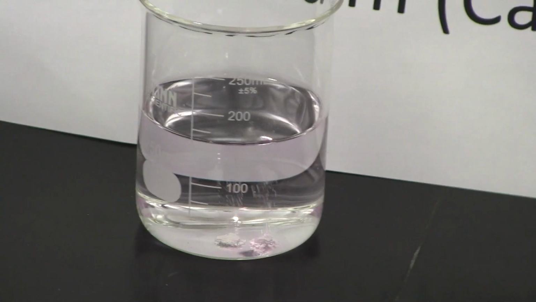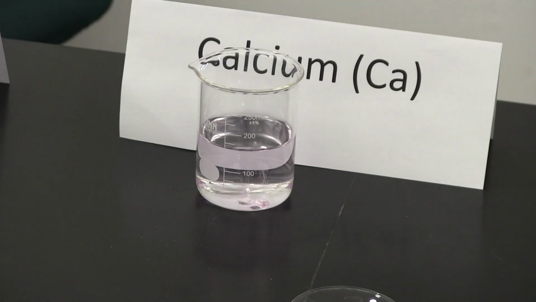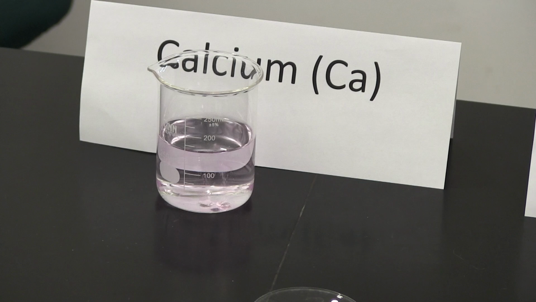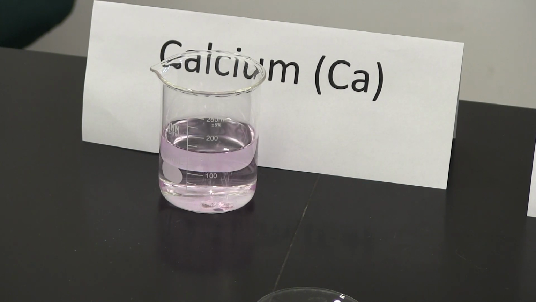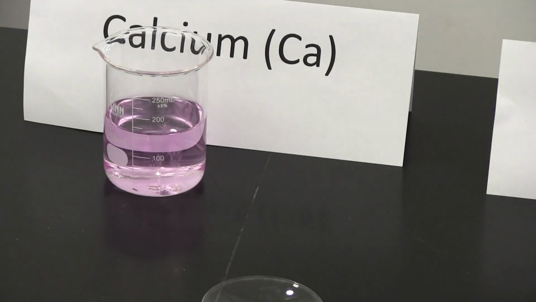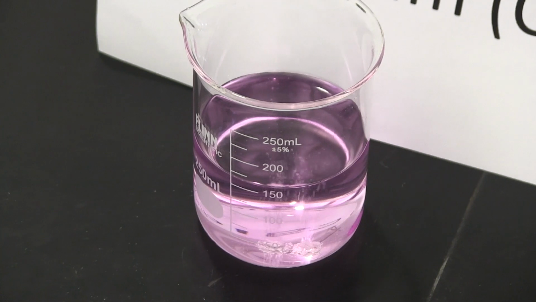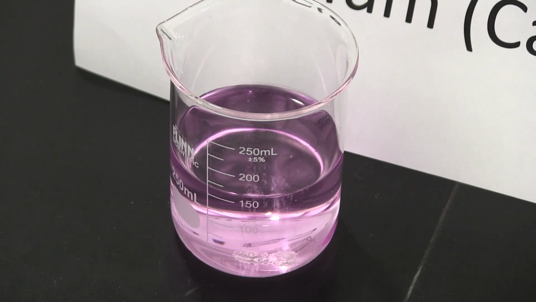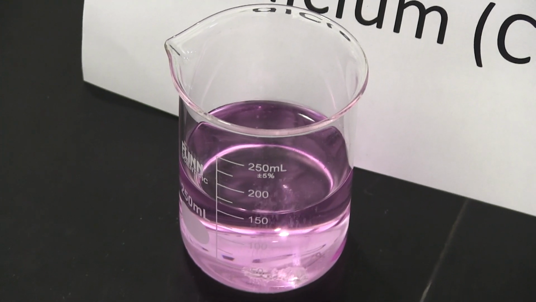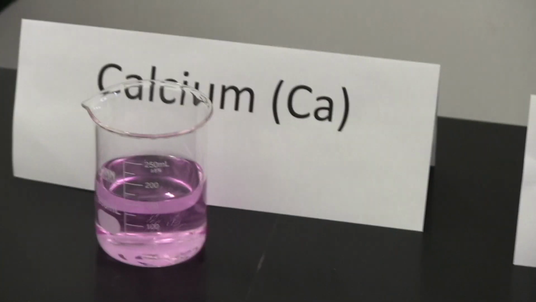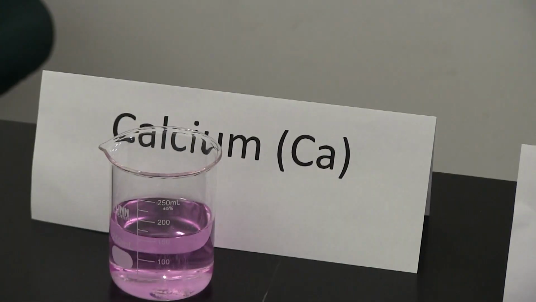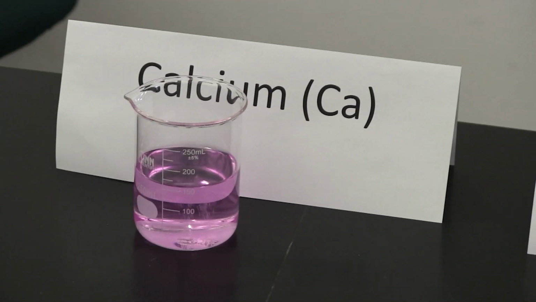Okay, so is the solution starting to turn pink? Okay, so that's the element calcium.